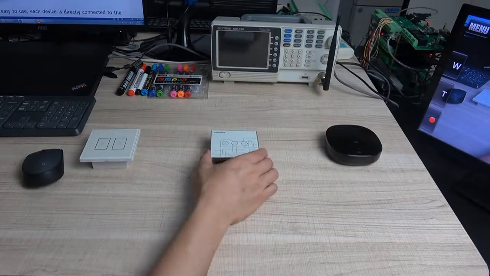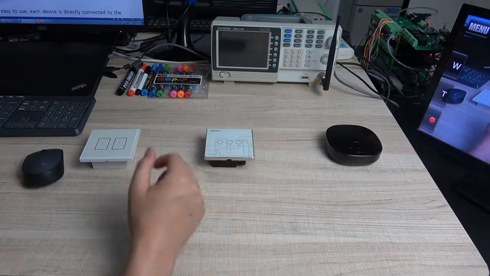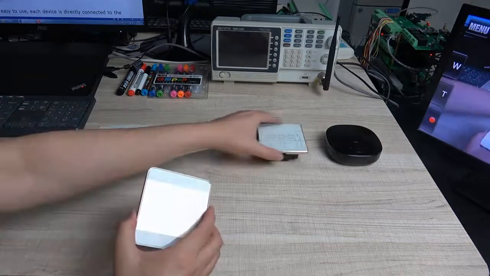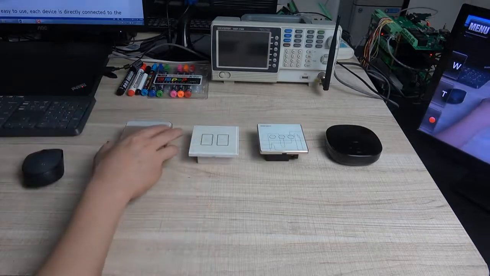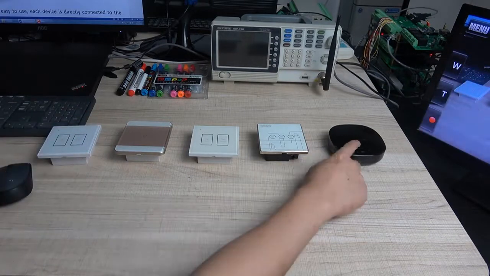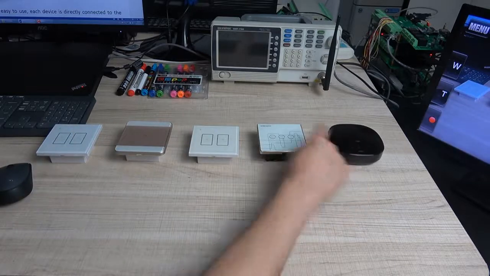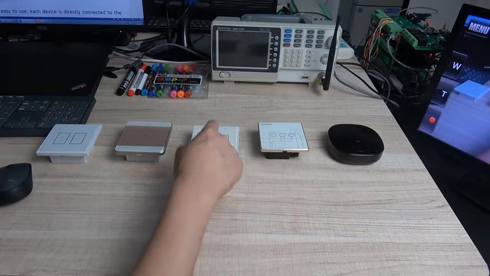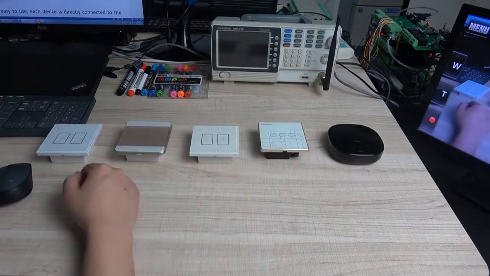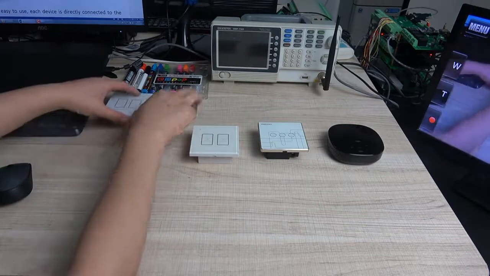This is ZigBee's advantage. So if you have more devices, if you have 1, 2, 3, 5, the gateway can send the signal to this device, and this sends to this, and this sends to this, and this sends to this. So it covers a very long distance. This is ZigBee.